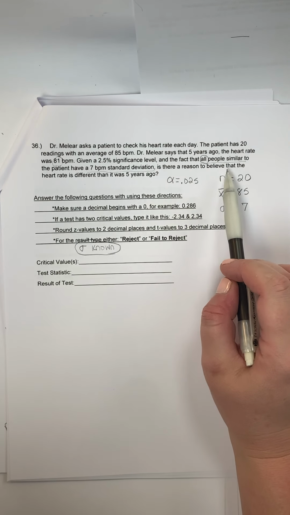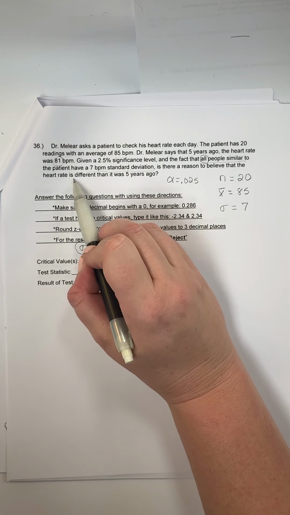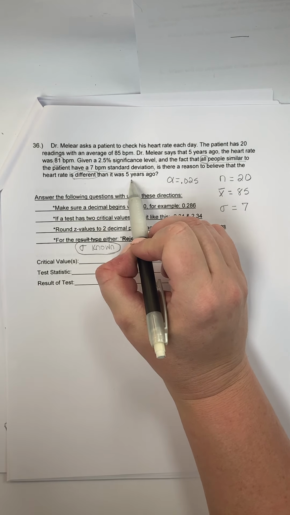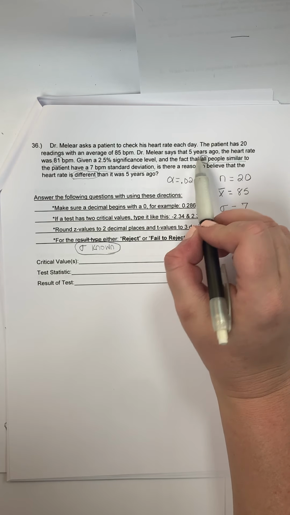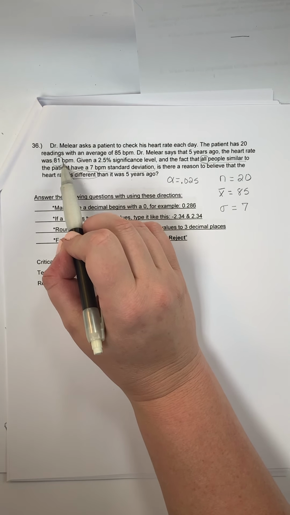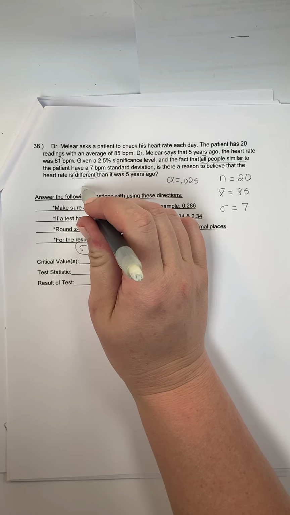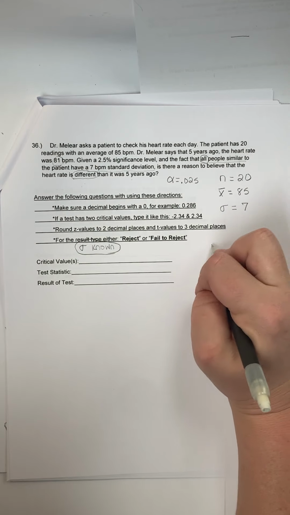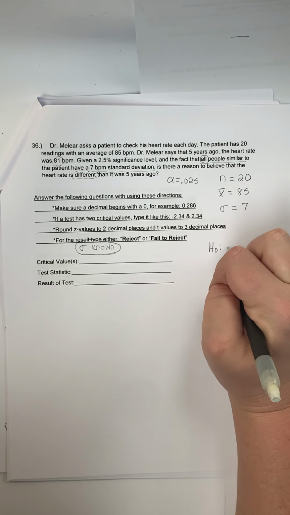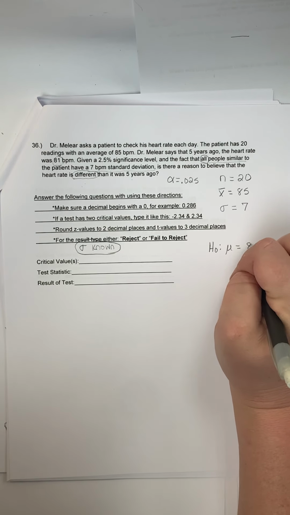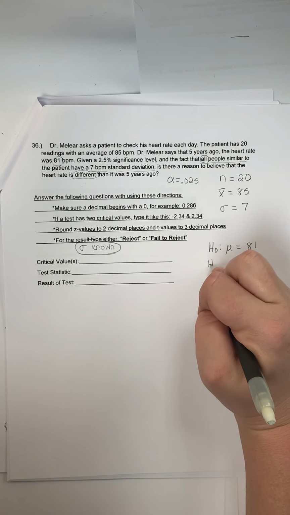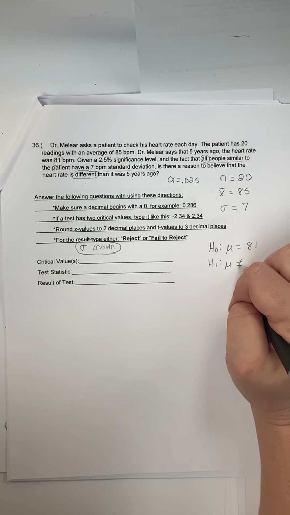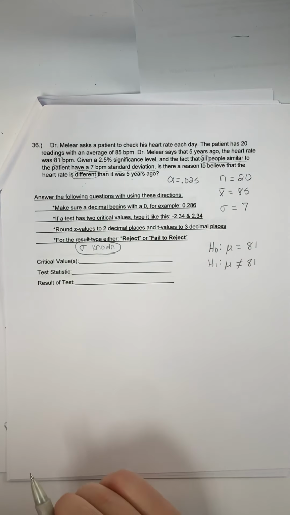Is there a reason to believe that the heart rate is different than it was 5 years ago? So if we go back to that sentence with the 5 years ago, this is the claim. Dr. Malier wants to test if it's really different. Okay, so it was 81 beats per minute. Dr. Malier wants to know if it's different. That is a two-tailed test.